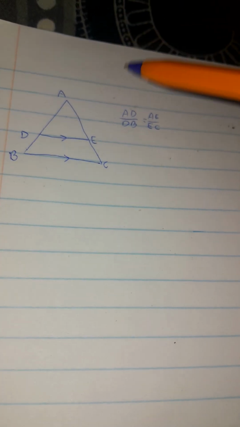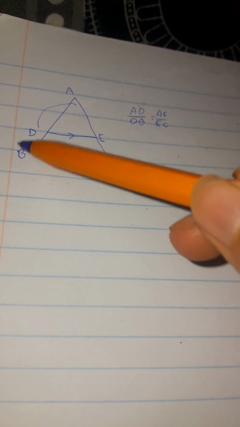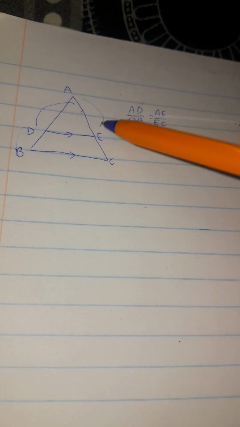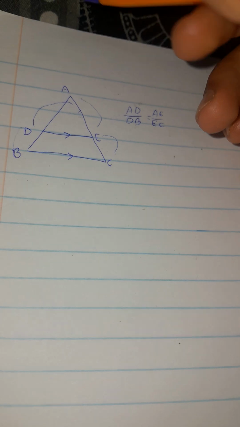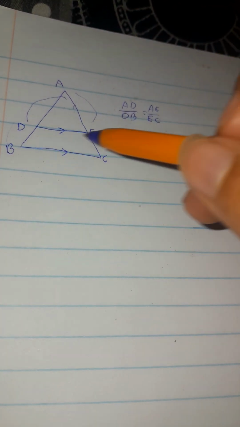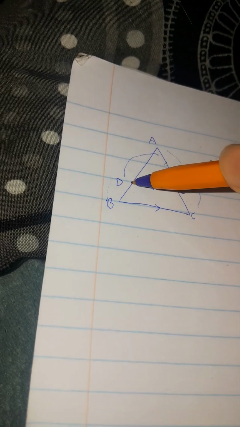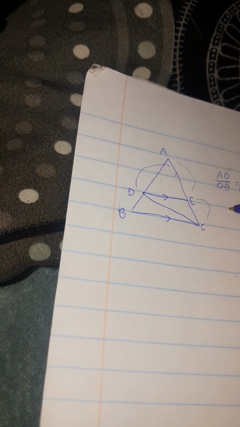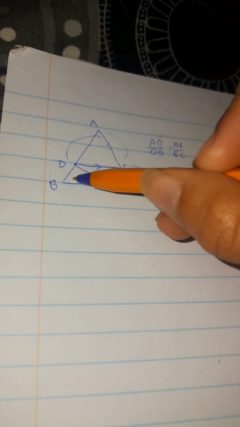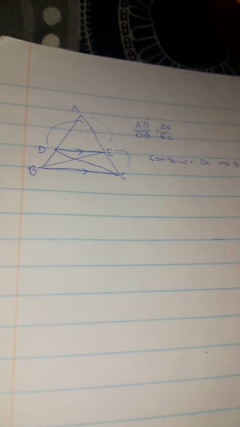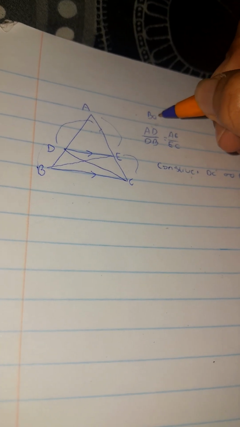So for the proportionality theorem, you must prove that AD over DB, this side over this side, is proportional to this side, AE over EC. So these two lines, between these two parallel lines now, firstly just join, construct DC, right? And construct BE.